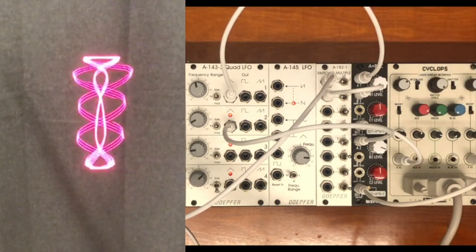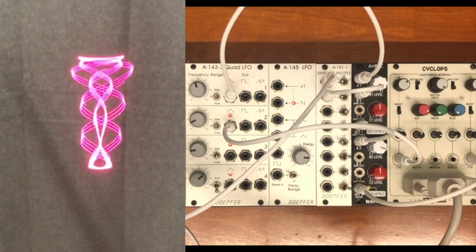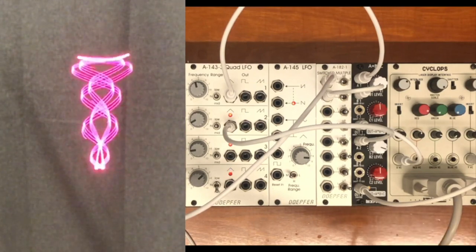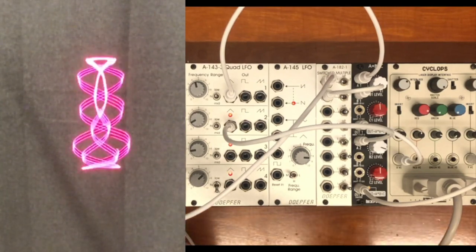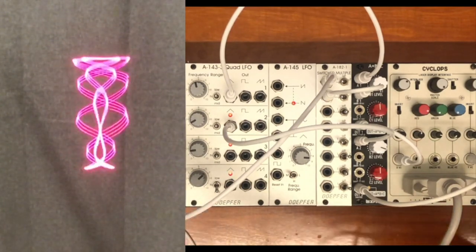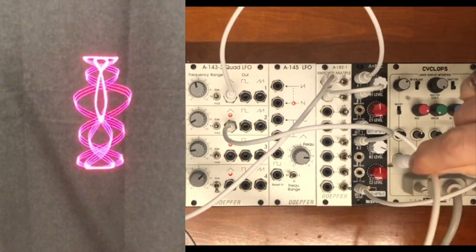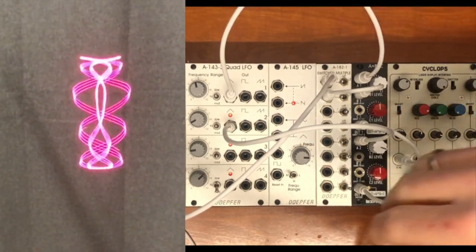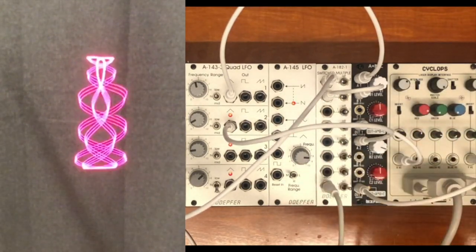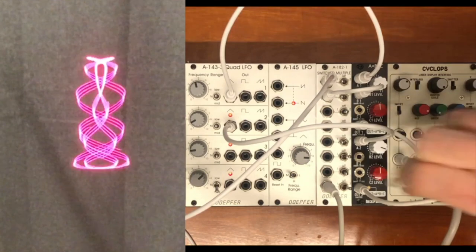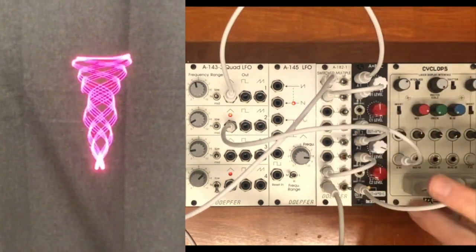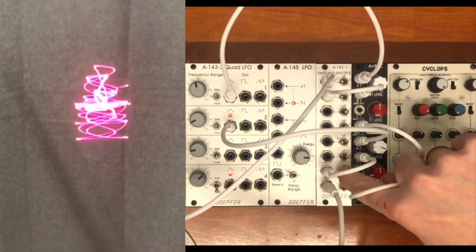Okay, you probably guess where this is going. I'm taking the triangle out from yet another oscillator, another Doppler 110, and I'm sending that into the B2 input of the second channel of the A times B plus C. Let's make that switchable just for fun and switch it on.